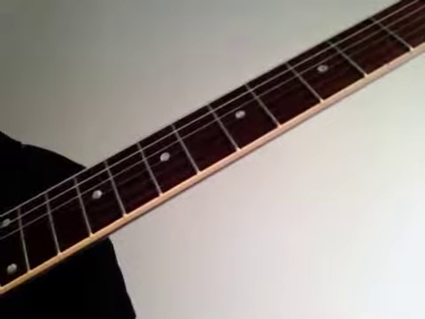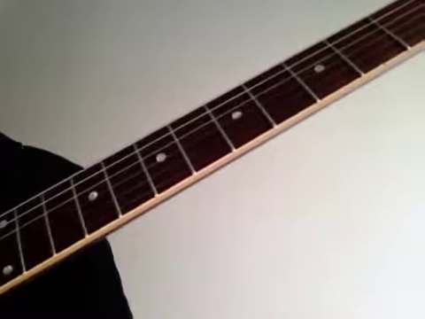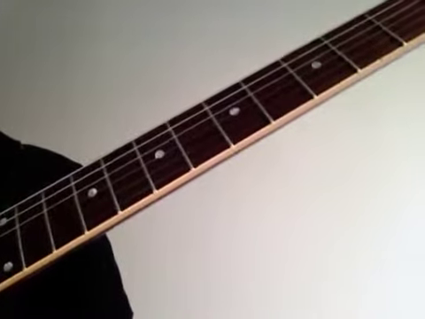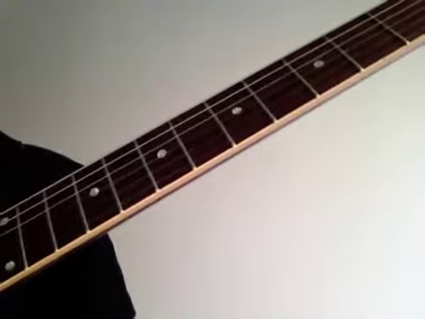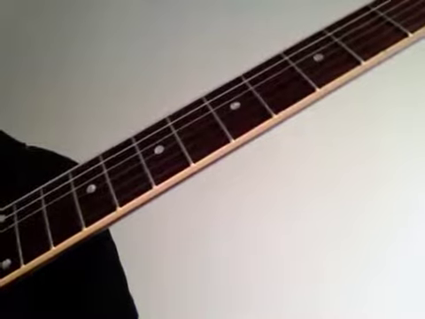We'll look at the other 2 triads in another video, but the major and minor ones obviously make up the vast majority of the kind of chords that you would play, certainly in pop music, and obviously because those triads are parts of other chords.